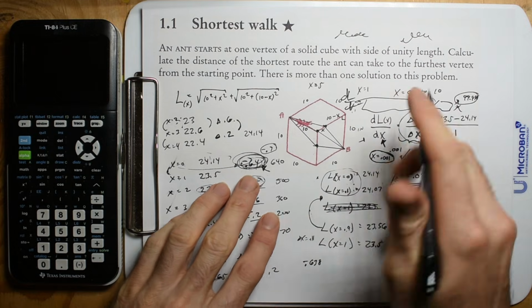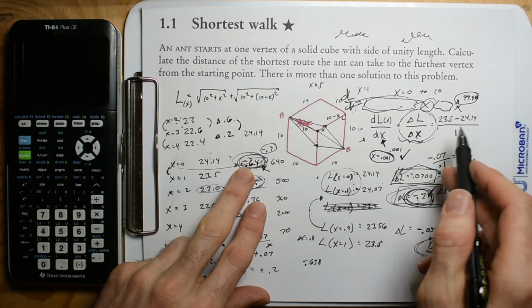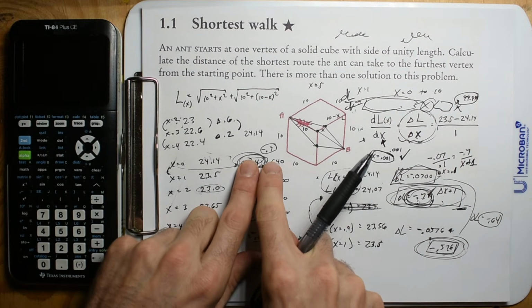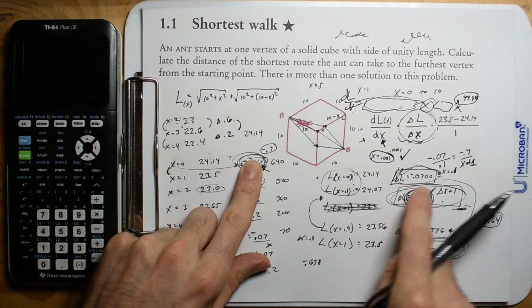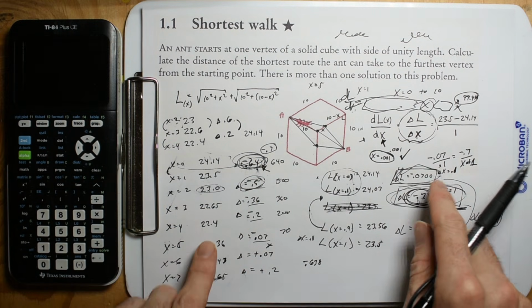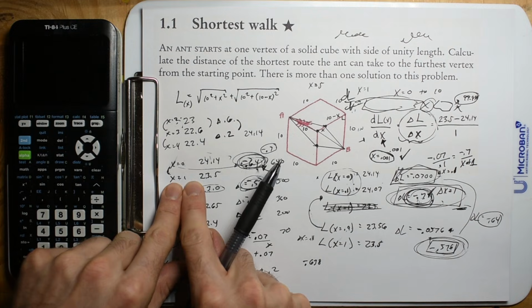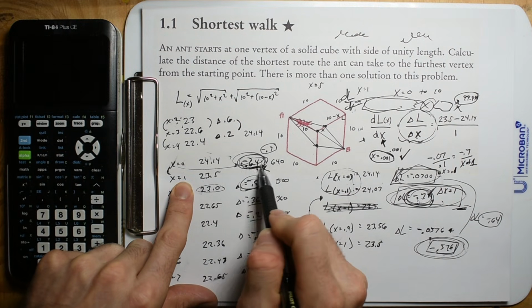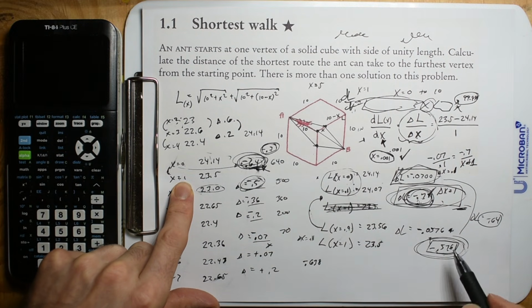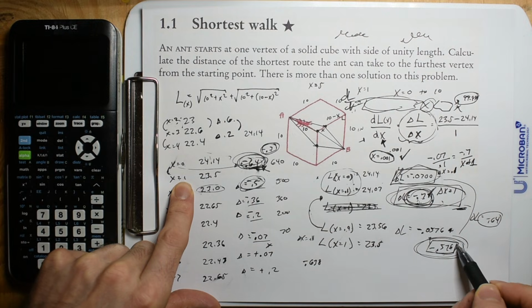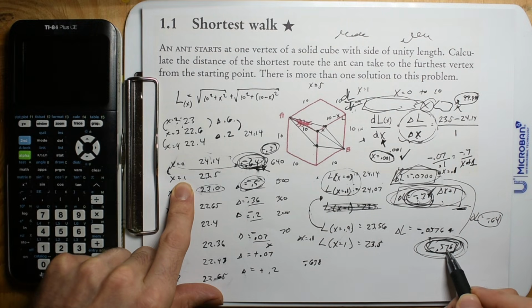So when I get this equation for the derivative and throw in x equals 0, I'm going to get negative 0.7 or something close to it. And if I throw in x equals 1, I'm not going to get this negative 0.64. I'm going to get this negative 0.567. That's the number I'm going to get.